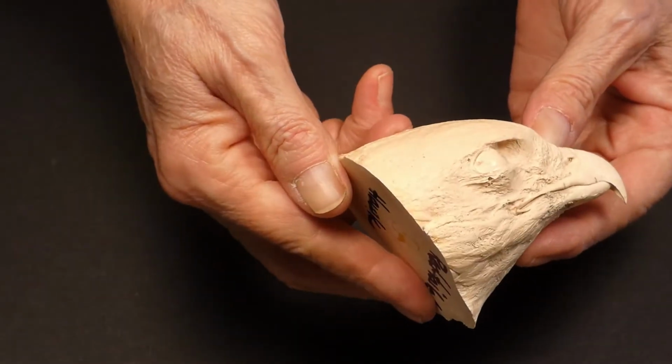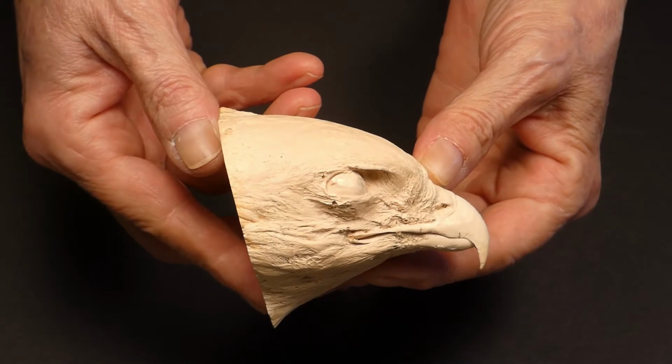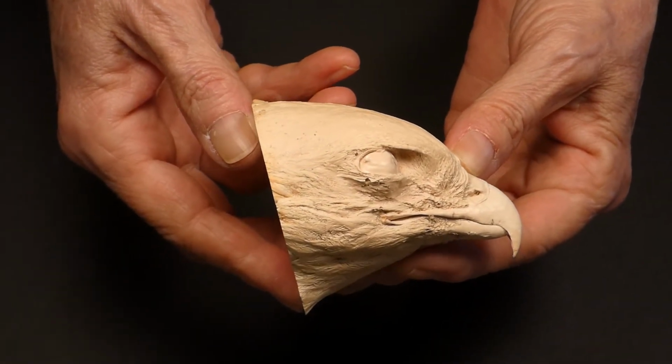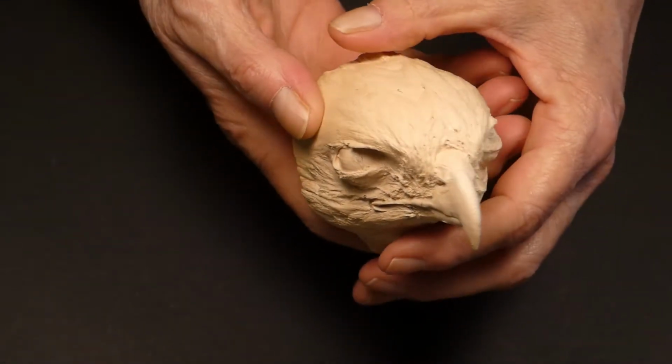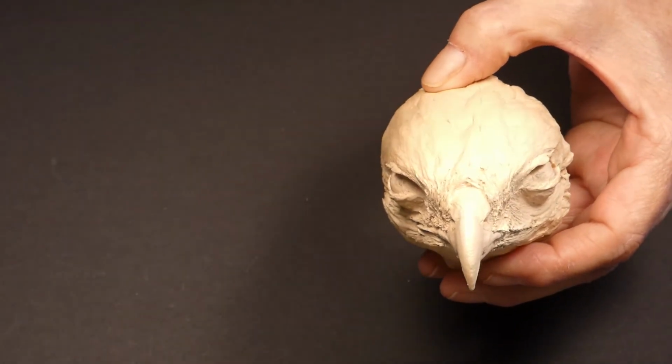Of course, you can always pause this video at any time when I don't hold it in your view long enough. I try to do that, but sometimes I miss. So, I'm going to take some measurements now.